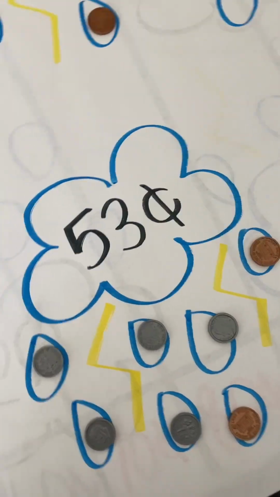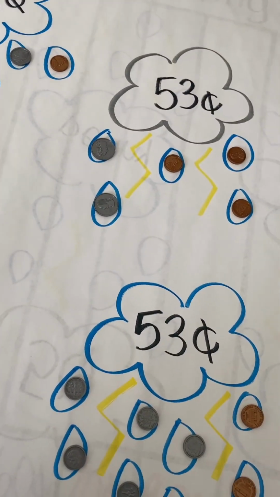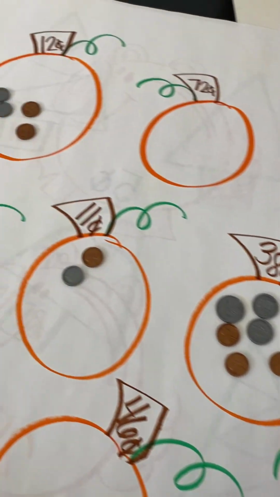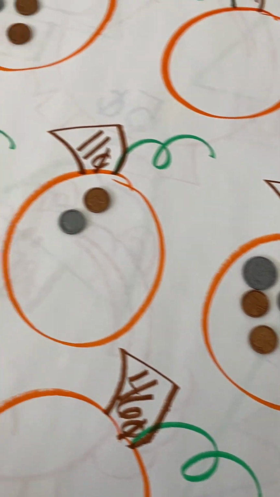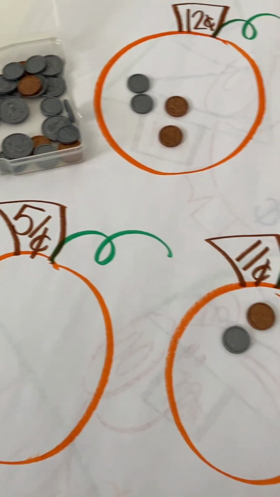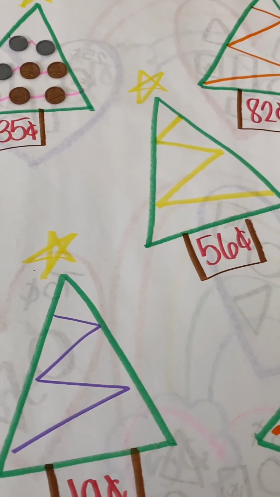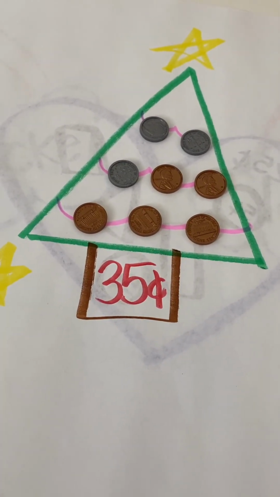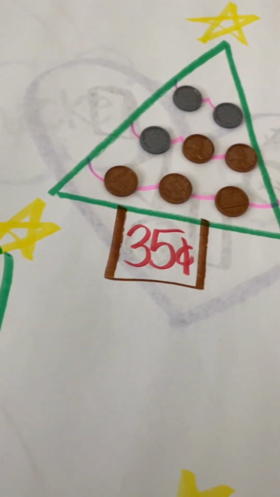So this is just a little bit higher order thinking with collections of coins. This is another option if you're wanting to incorporate coins into your theme. So these are just pumpkins with different values on each stem, and students are just building that value with coins. For this one, this is obviously for Christmas or December. They are decorating the Christmas tree with coins to build the value that's on the Christmas tree trunk.